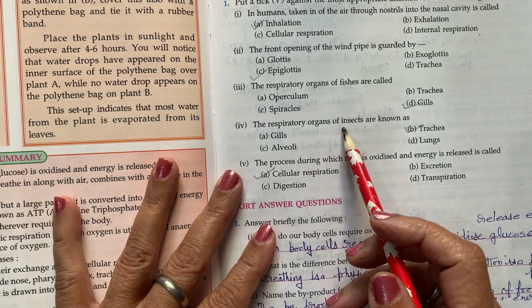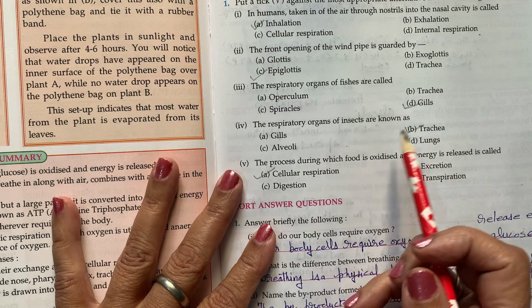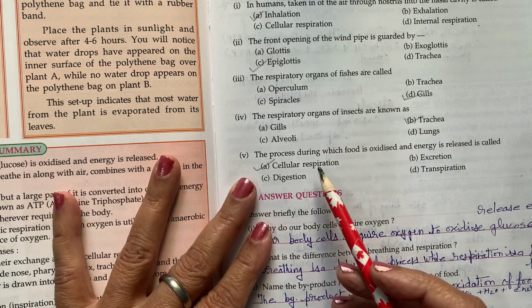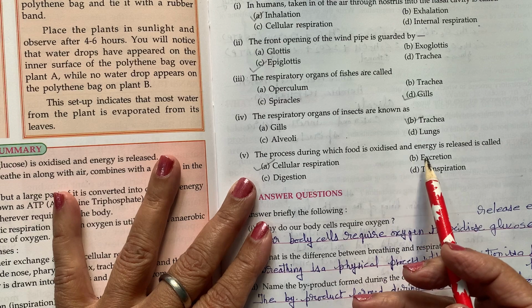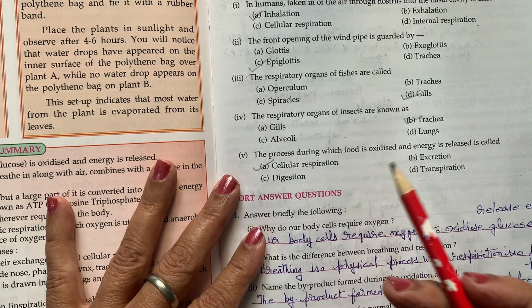The respiratory organs of insects are known as: gills, alveoli, lungs, trachea. The correct option is trachea. The process during which food is oxidized and energy is released is called cellular respiration.